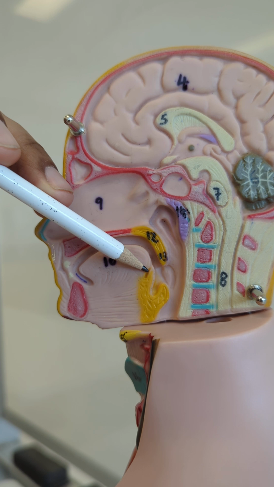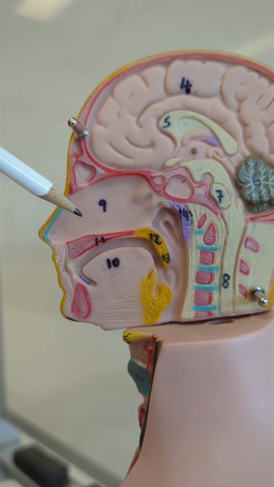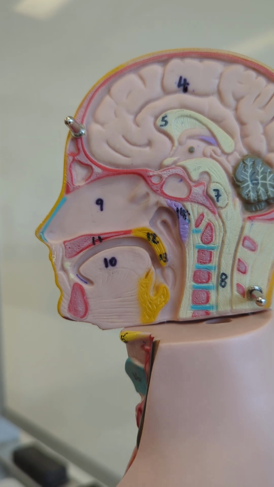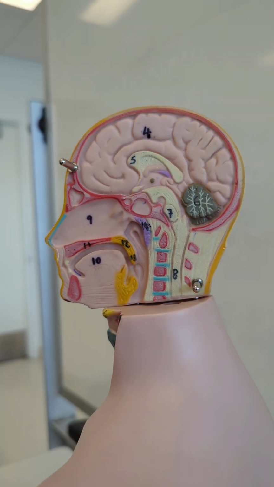Otherwise, the epiglottis is usually in the upper position here, so that air can enter into the respiratory system for breathing purposes. So that talks about the structures that are found within the head itself.